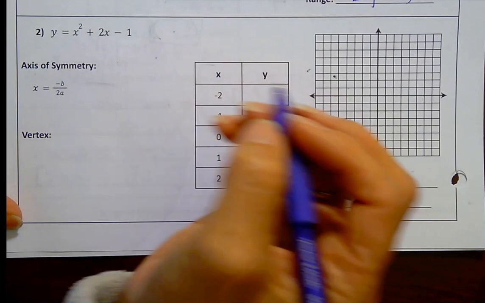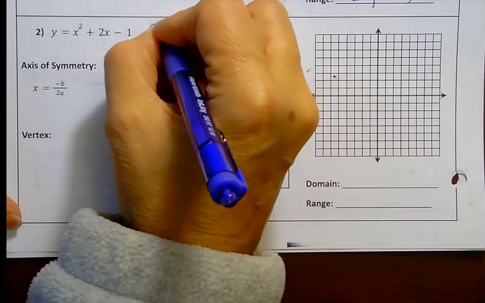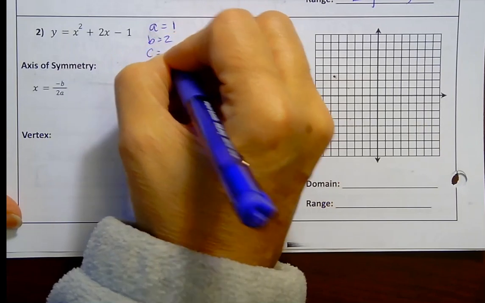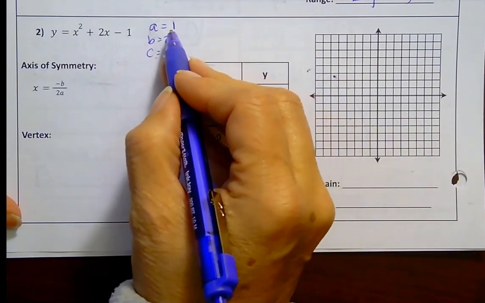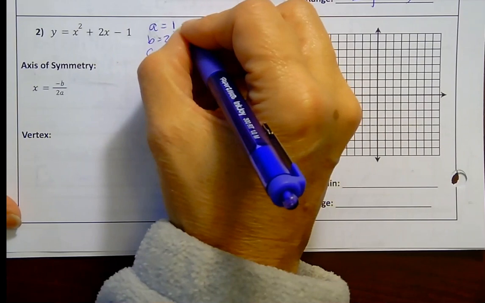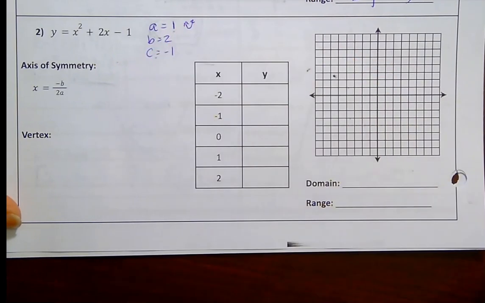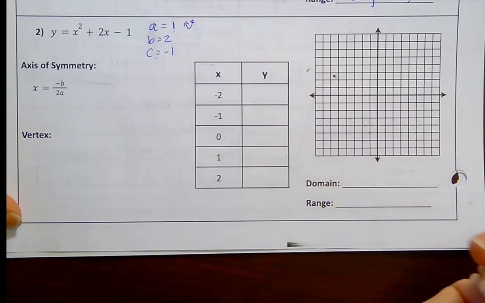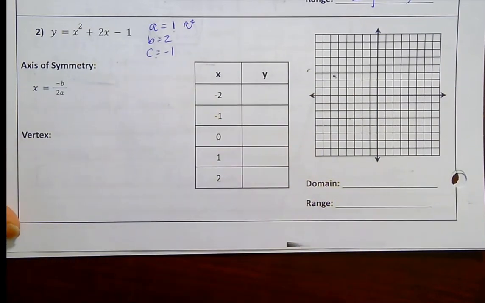Here, I'm going to write it on this side this time. A equals 1, B equals 2, C equals negative 1. Since A is 1, I expect my parabola to open up, right? Just roughly, I know it's probably going to open up. All right. I'm going to have a y-intercept at y equals negative 1. Just things that we looked at previously.